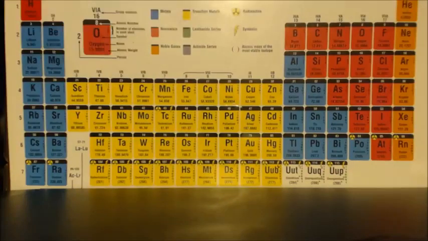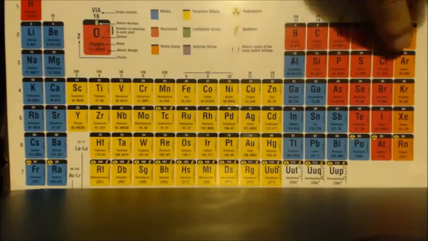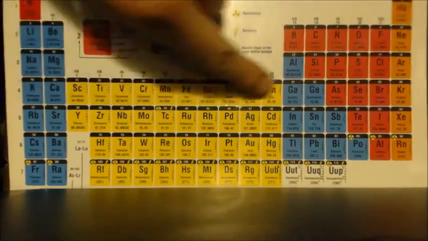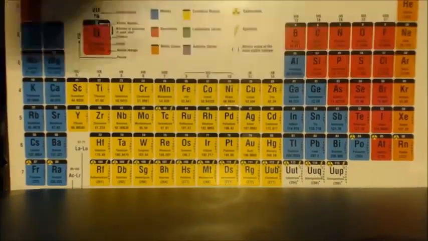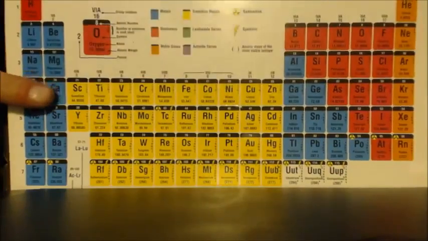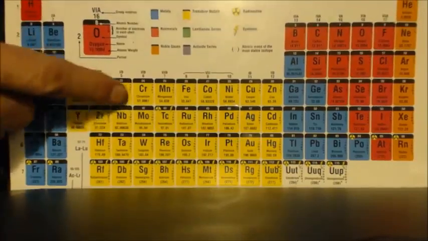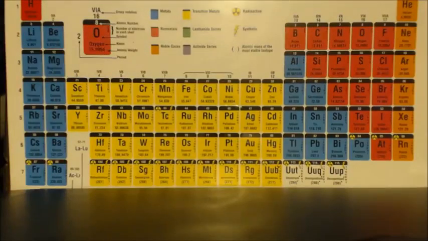Let's take chromium for an example, okay? Or let's take vanadium, okay? Now we know it has argon electron configuration, and then it starts to go up to here to fill up this row right here. It would have 2 of the 4 s's, and it would have 3 of the 3d filled in. Now remember, valence electrons are in the outermost shell, or the highest floor.